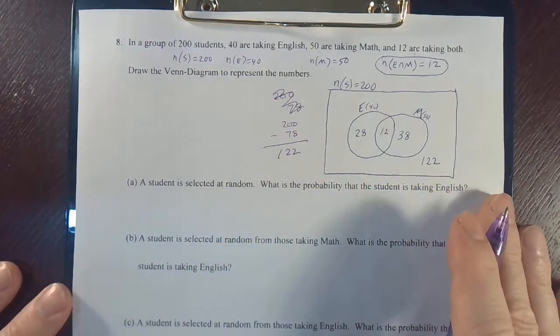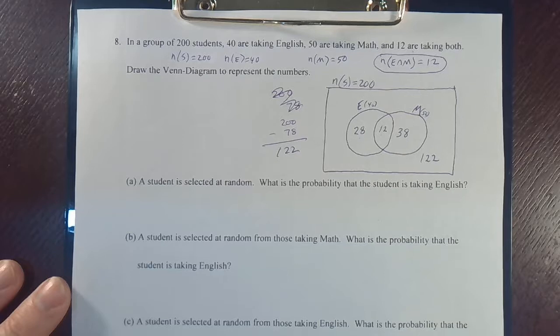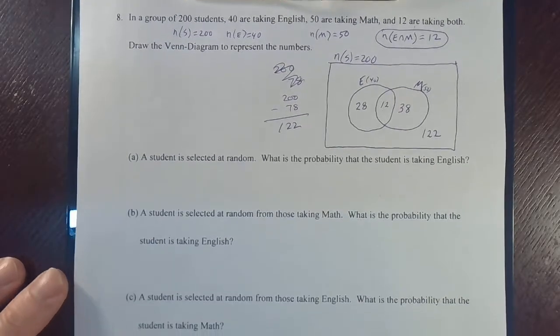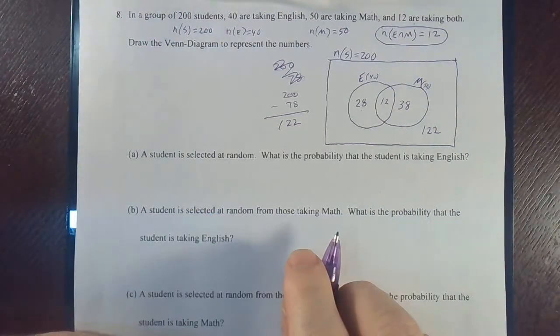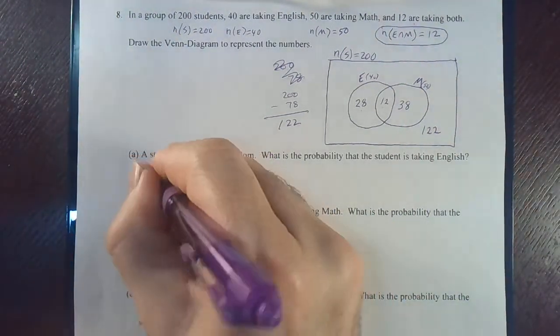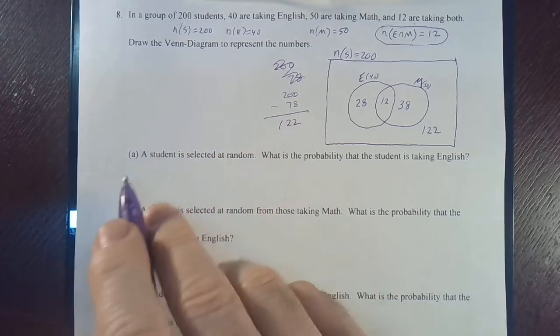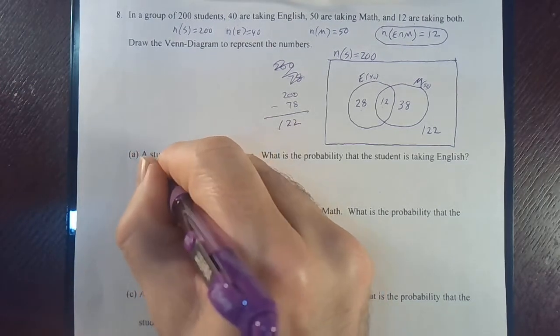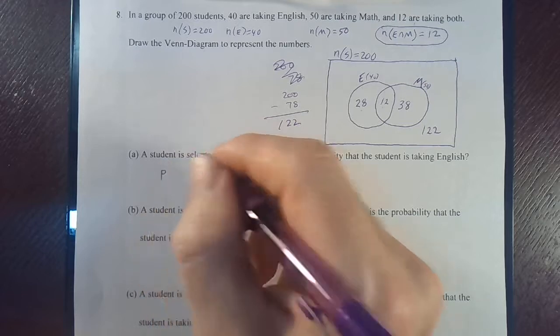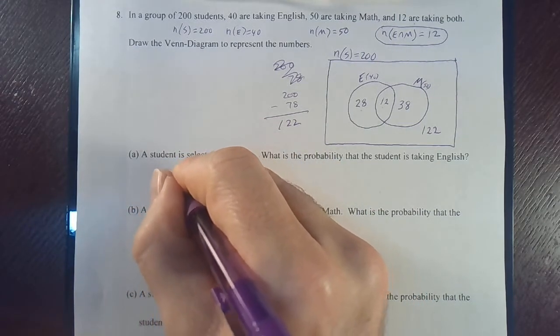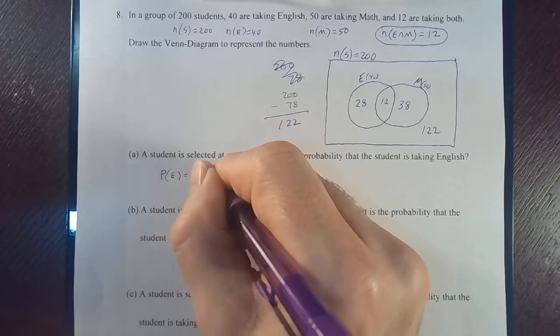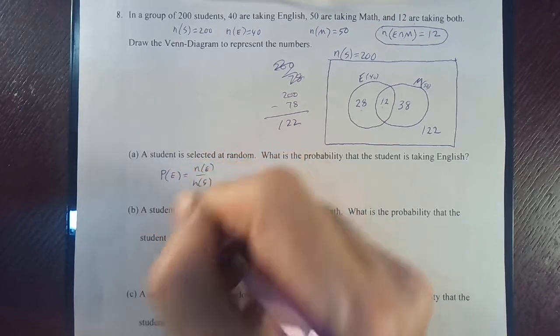Now that we've got that, this should be very simple to answer all these questions. A student is selected at random. What is the probability that the student is taking English? Well, you could say we're choosing one student at random. So the probability of E is the number of elements in E over the number of elements in the sample space.